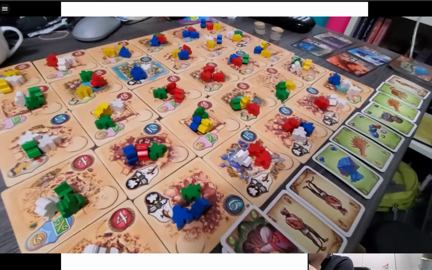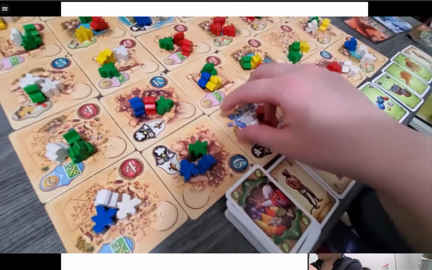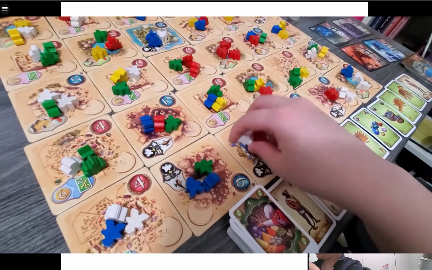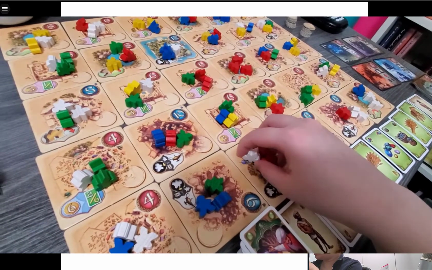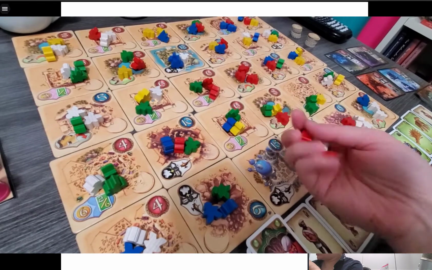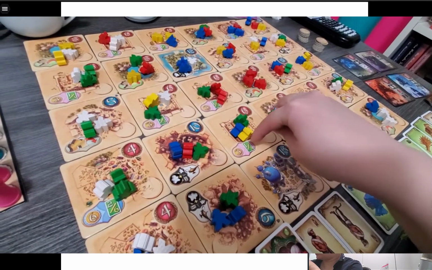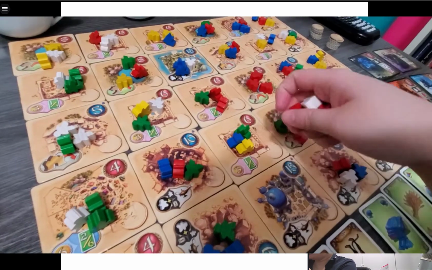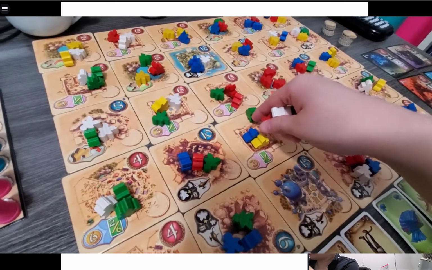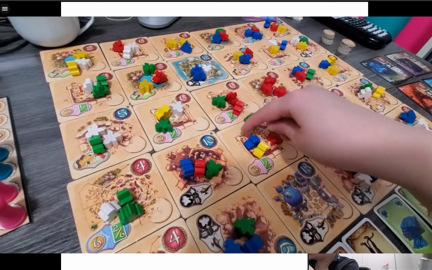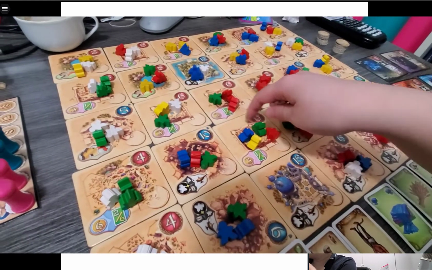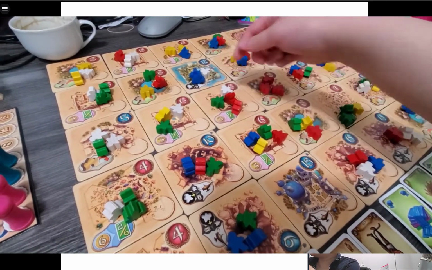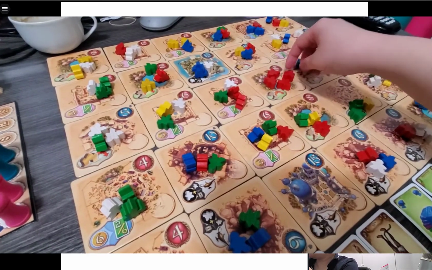Let's say I take this batch of people here, that's blue, and then blue is going to move 1 tile at a time orthogonally, not diagonally. So let's say he moves here, he has to drop a person. It doesn't matter what he drops to begin with. And then let's say he goes here, he drops another person, and then he wants to end up here.